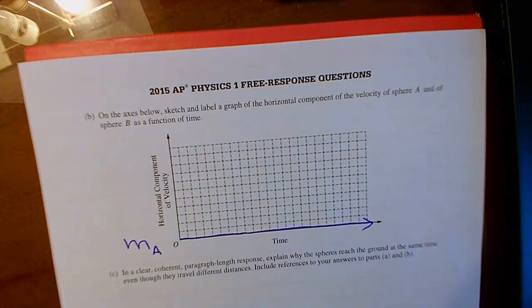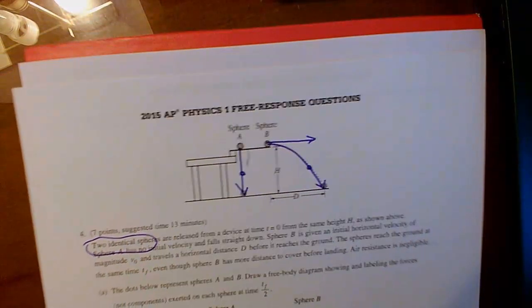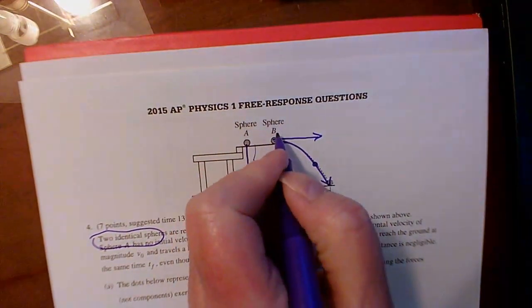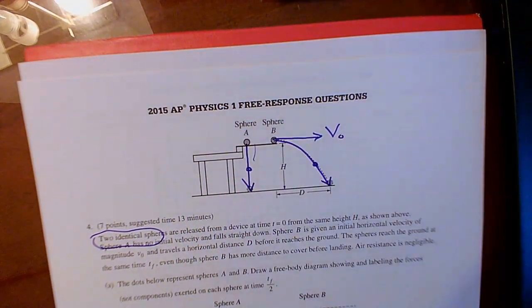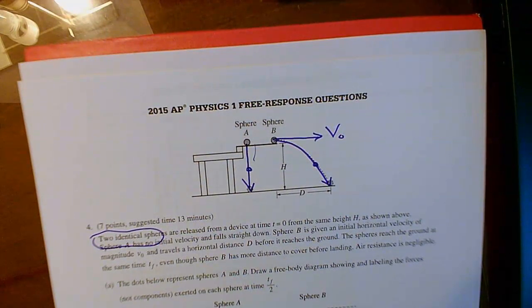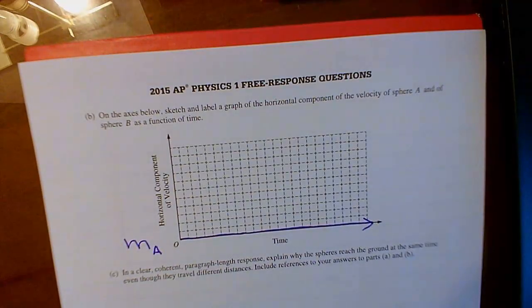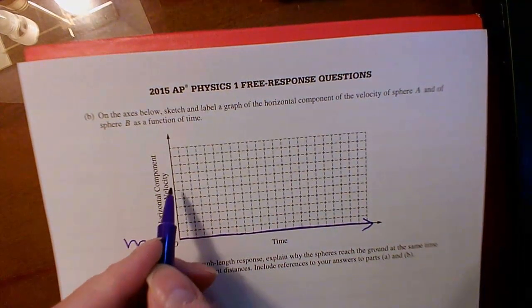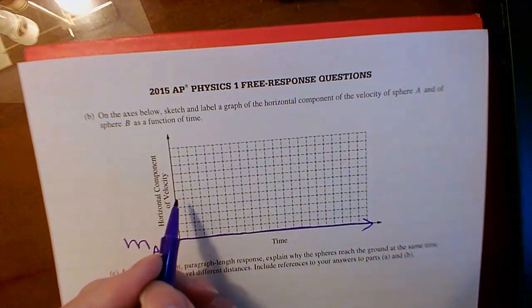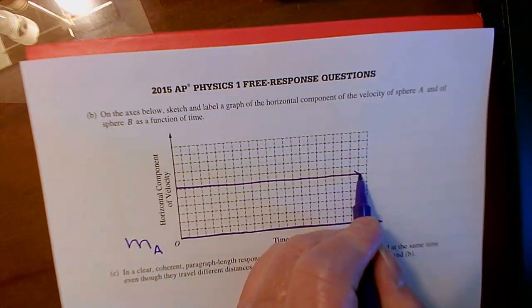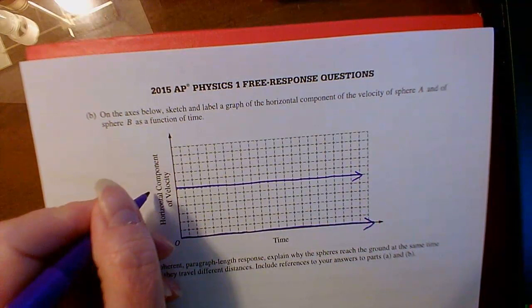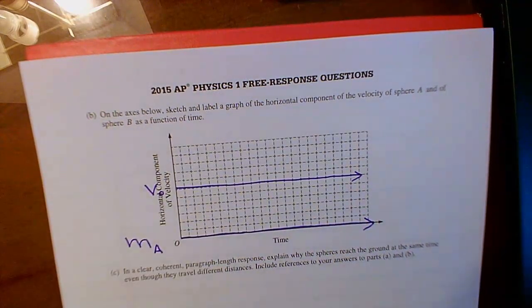The horizontal component of the velocity of sphere B, it's being fired with a velocity v0, however you want to say it. And the horizontal velocity does not change. So I can really pick any line. I'm just going to pick any line. And I'm going to label this line v0.